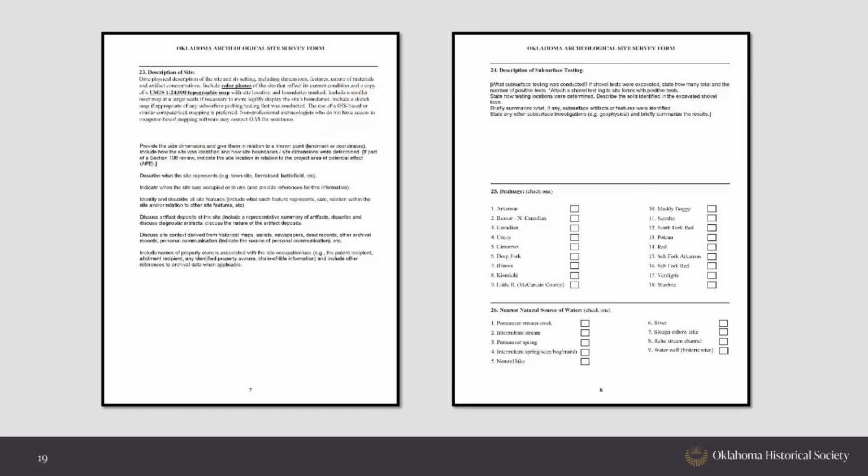Number 23, which is page 7, so I'm jumping ahead here, is the description of the site. Again, this is just a copy of my annotated form that I'm showing you here, so you can have all of this information if you download the form at the right. But I do ask that you provide site dimensions and give them in relation to a known point, a landmark, or coordinates. Please include how the site was identified and how you determined the boundaries. If this is a 106 review, indicate the site location in relation to the project's area of potential effect.